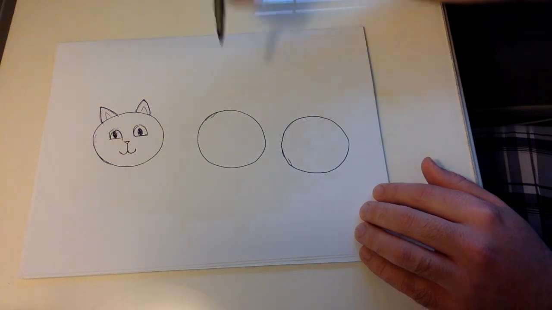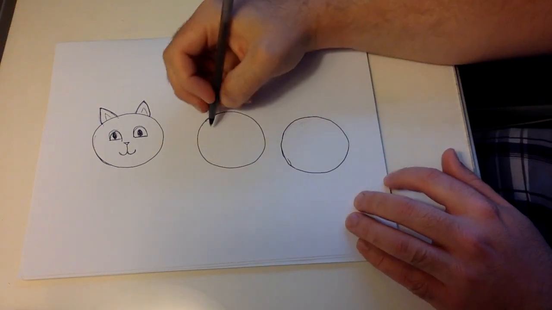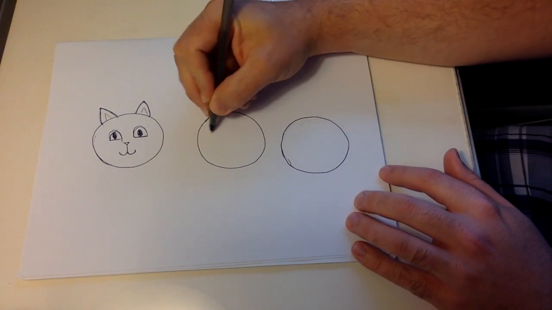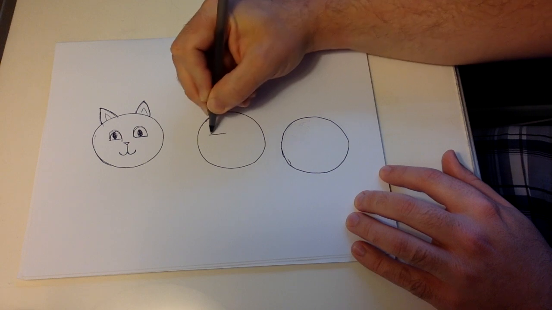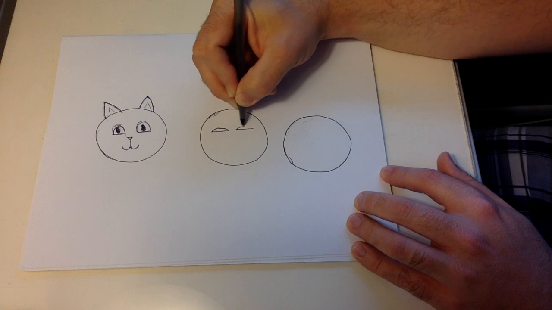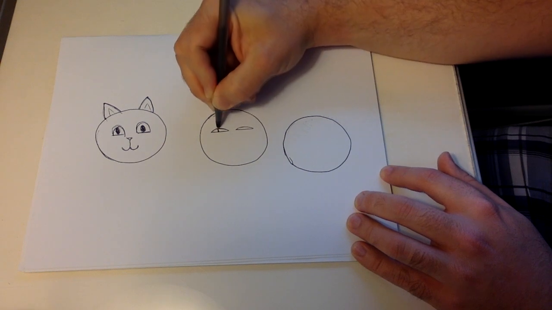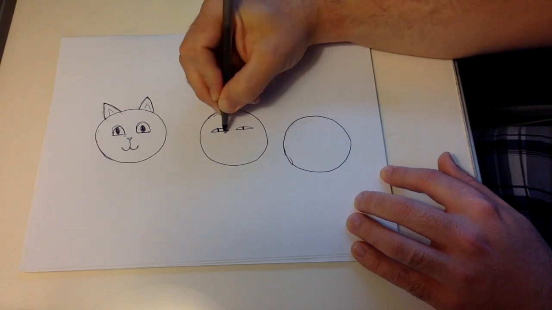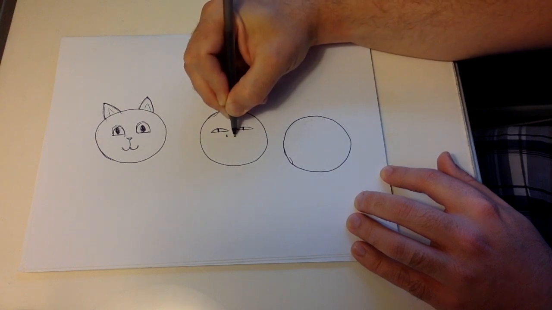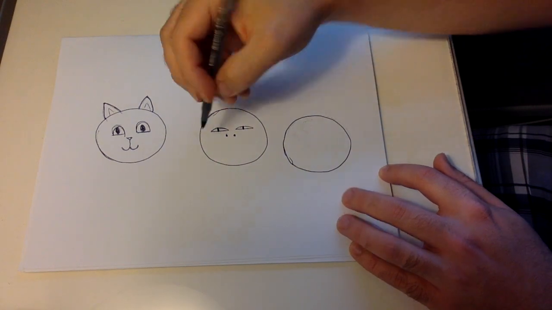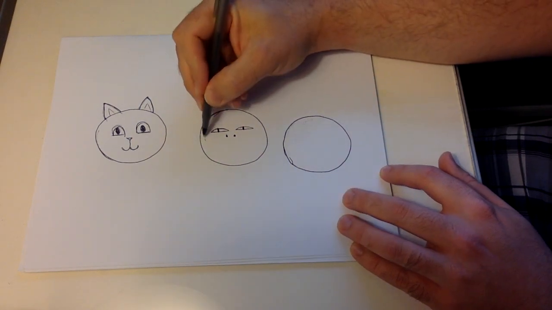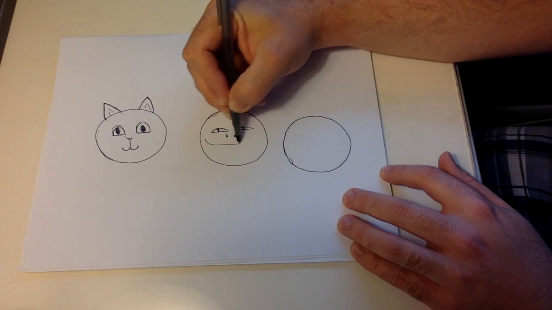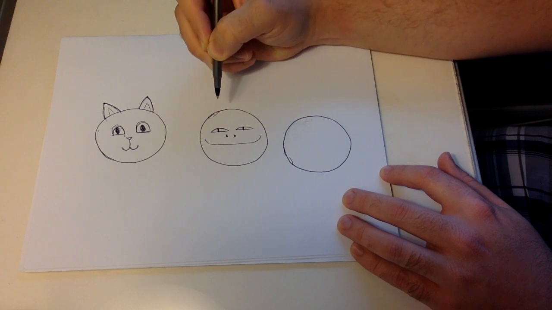All right? Now for the snake, we're going to draw the eyes. I'm going to make them a little bit thinner, like this. And then for the eyes, I'm going to do almost straight lines like this. And then the nose is going to be two sort of dots like this.